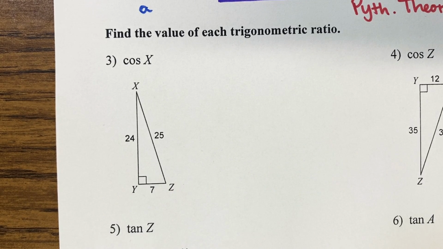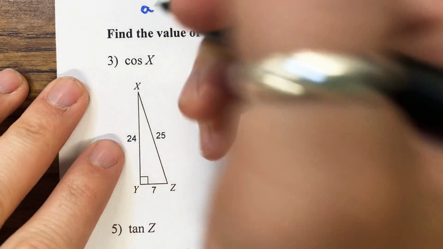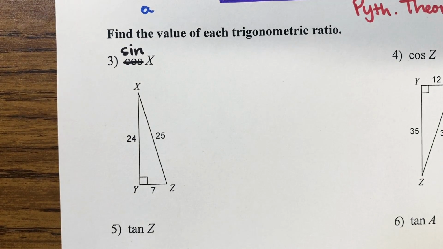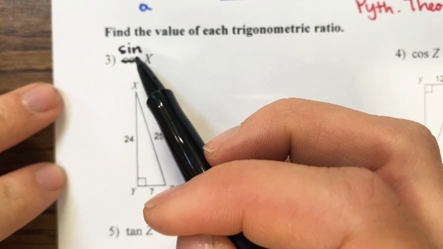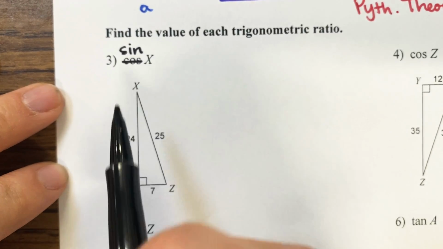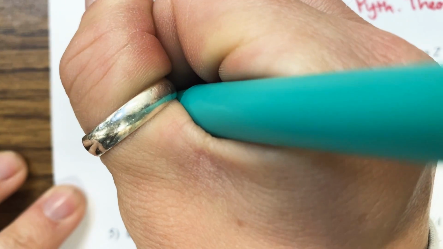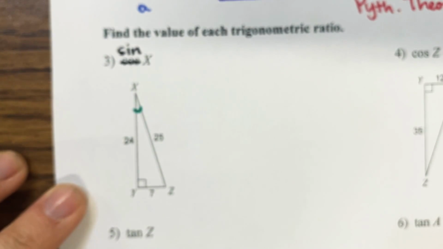Okay, so let's look at number 3. And actually, instead of cosine, I'm going to change this to sine. Not to be confused with sin. It is pronounced sine. So it's asking us now to find the sine of x. First thing we want to do is find angle x. So angle x is right there.